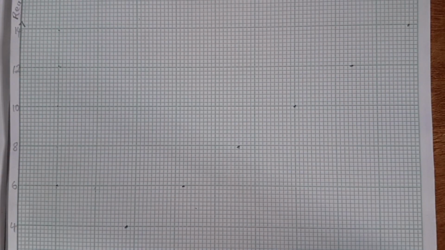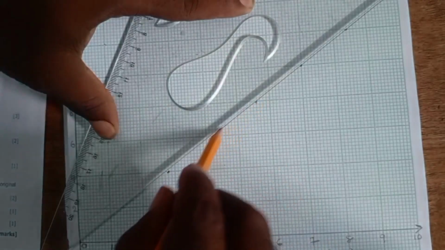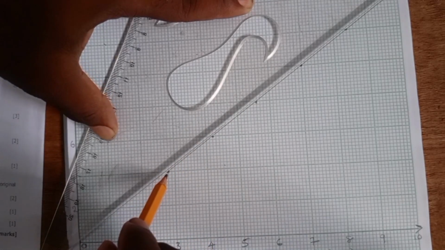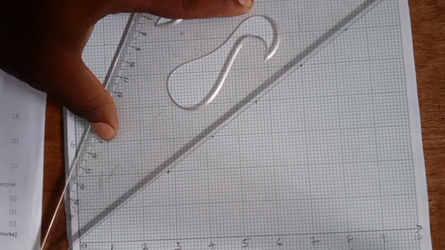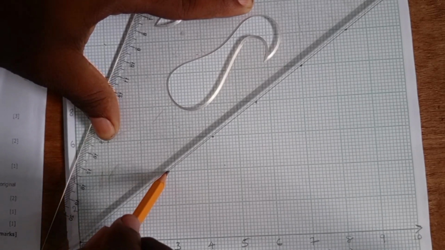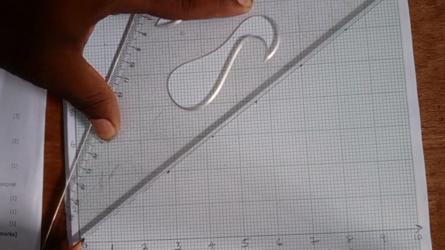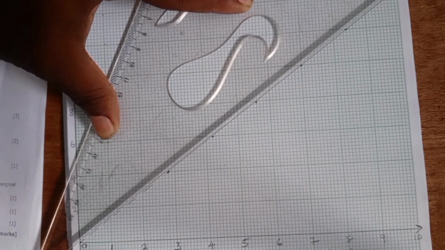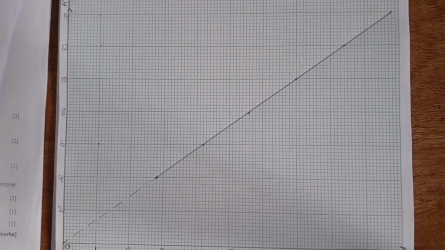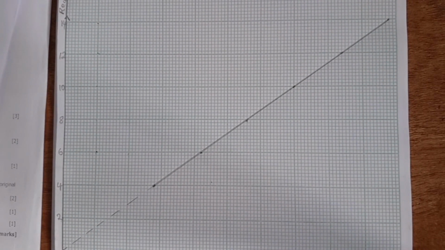So now we are going to join the points by drawing a straight line, the best fit line. From this point to 0, you have to put up a dotted line. Unless we had 0, 0, yes, it would have been solid. But now in this case, you have to put up a dotted line. That is our best fit line.